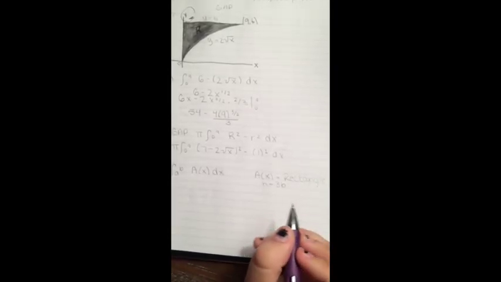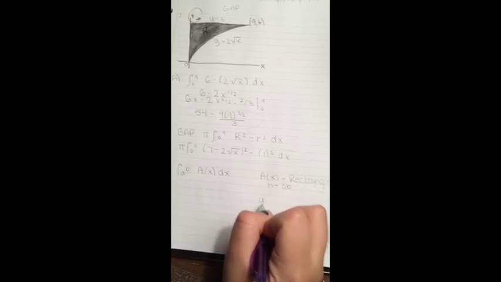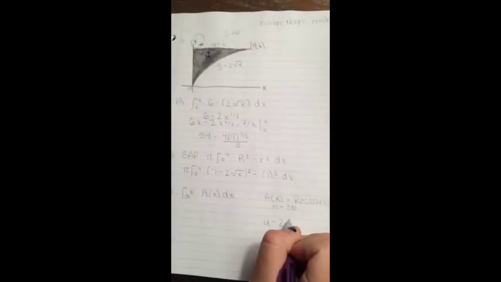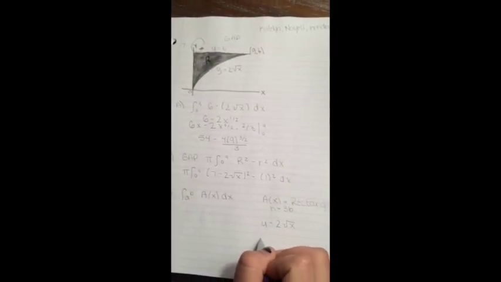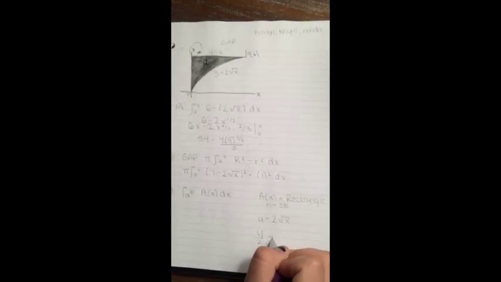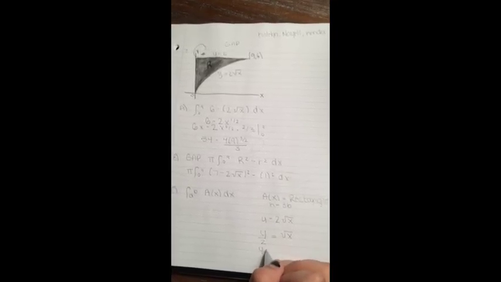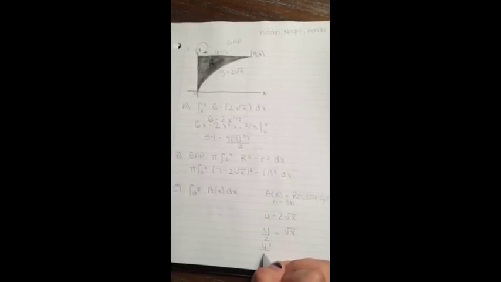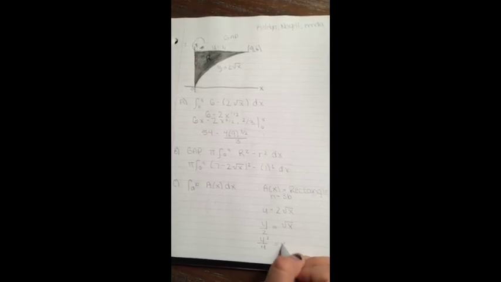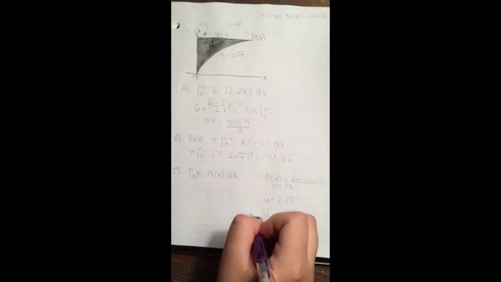So in order to get x alone to plug into our equation, we have to solve the bottom equation, which, dividing by 2 and then squaring each side, gives us that y squared over 4 equals x.